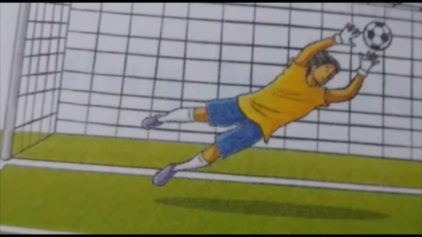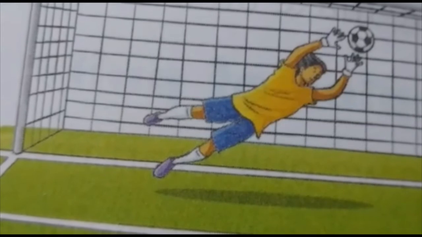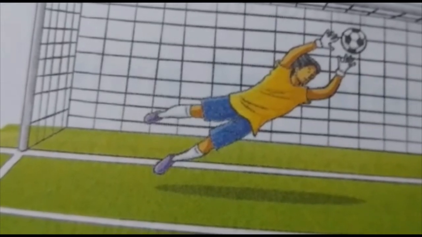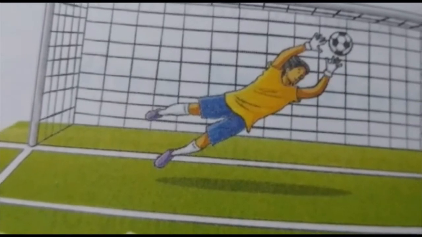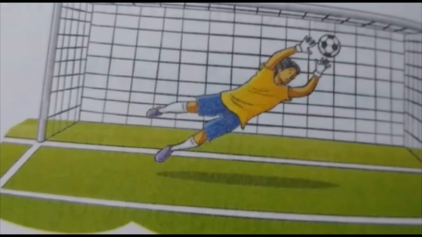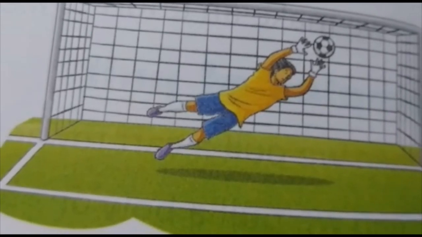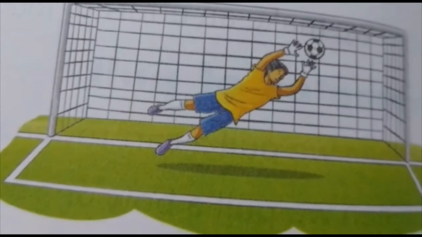Next, we can take the example here. We can slow down or completely stop a moving object. For example, a goalkeeper stops the football going towards the goal post by applying force with his hands. Now you can see in the picture stopping the ball.